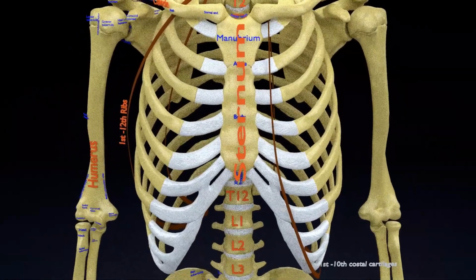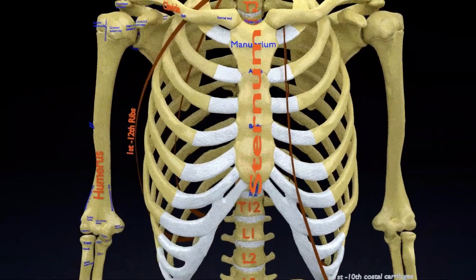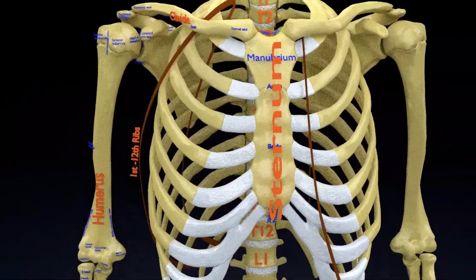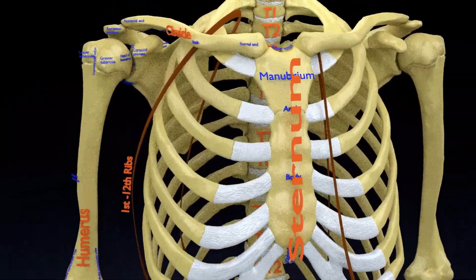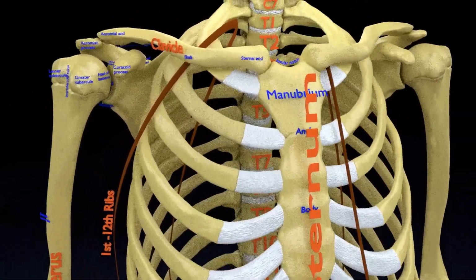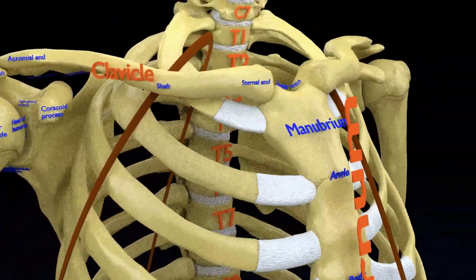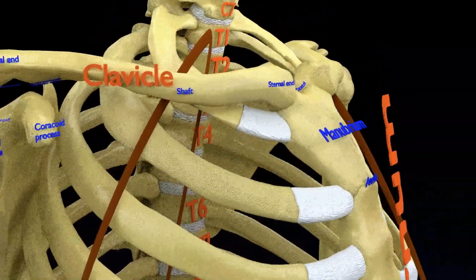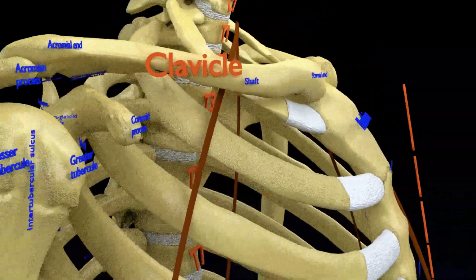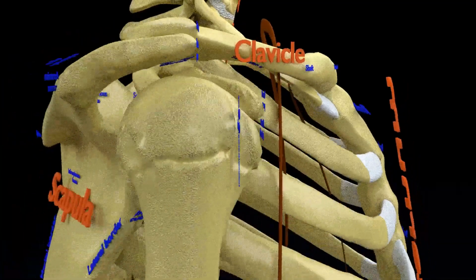Now let's discuss some of the clinical aspects related to ribs. The weakest area of the rib is the angle of the rib, the commonest site of fracture. In rickets, there are prominent costochondral junctions in the thoracic cage called the rachitic rosary.